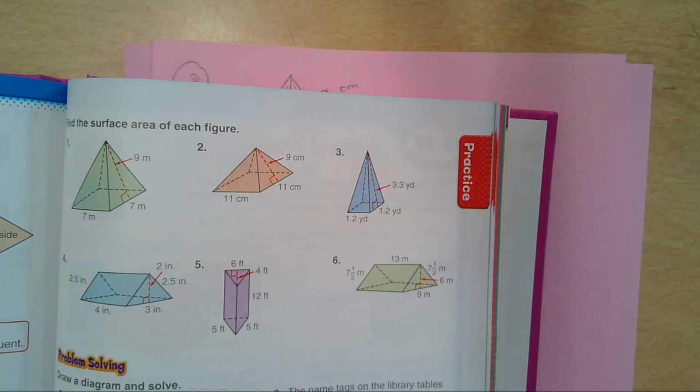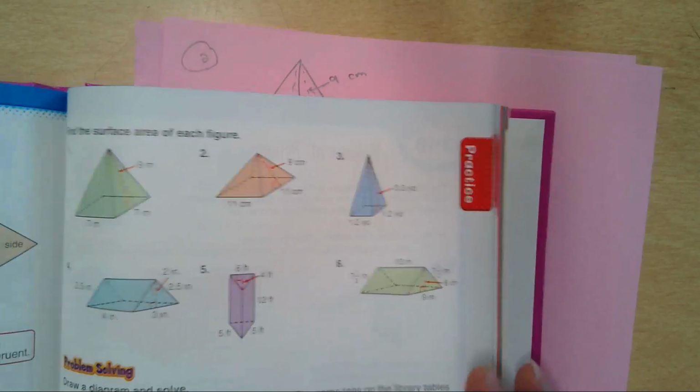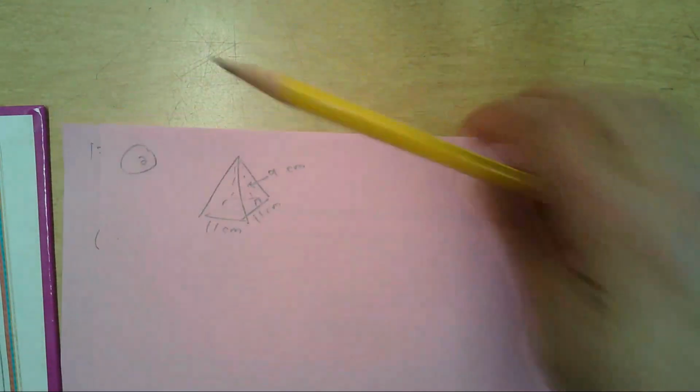Are we ever going to use these letters? Some of them. Okay. If you want to volunteer and answer, cool.